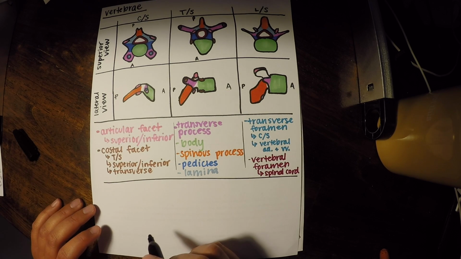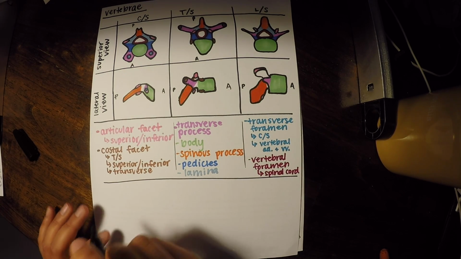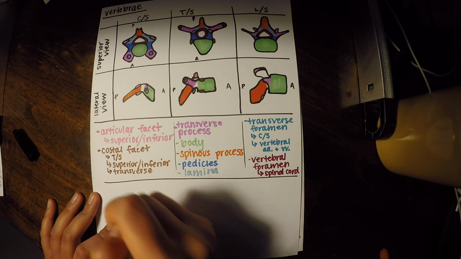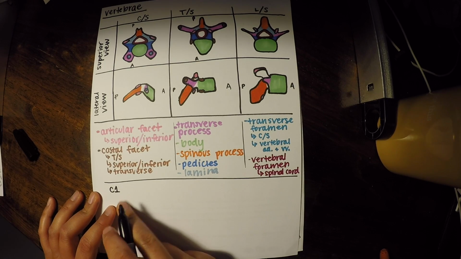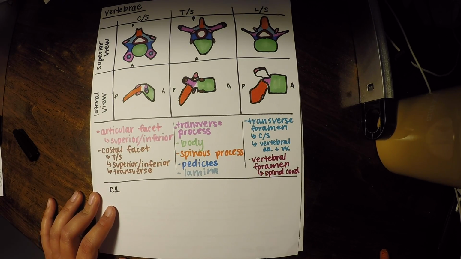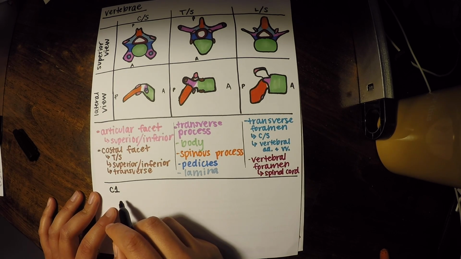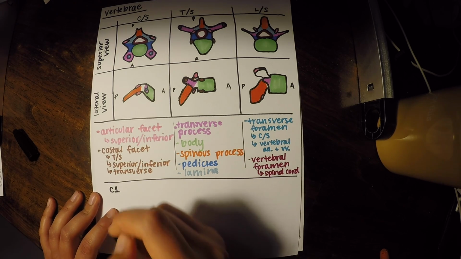And we're going to use some of the same colors here. Remember, if I'm talking about the first cervical spine vertebrae, I'm going to call it C1. The other name for the first cervical spine vertebrae that forms a joint with the skull is the atlas.